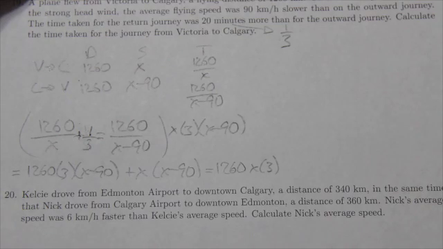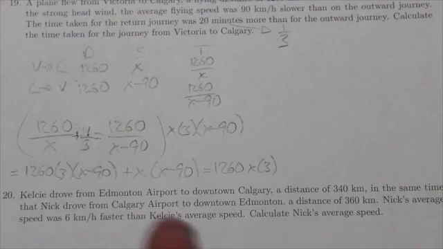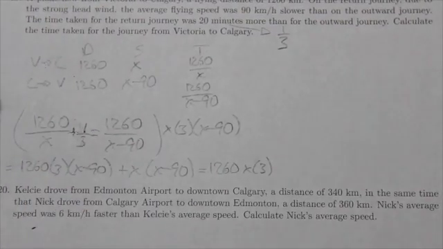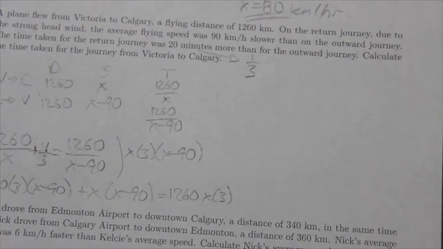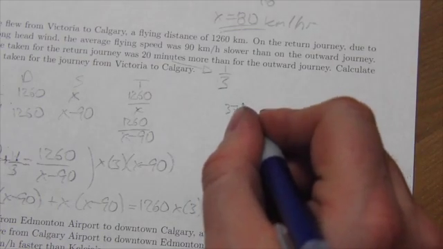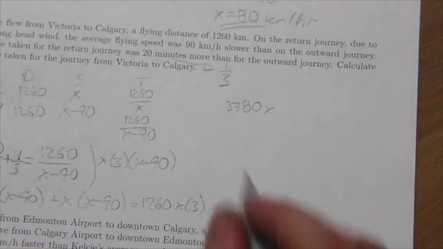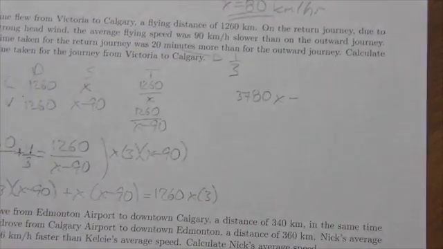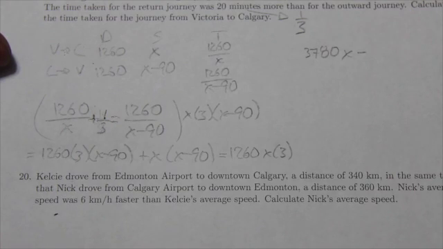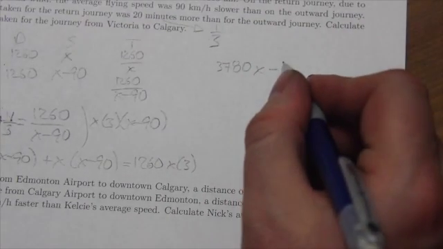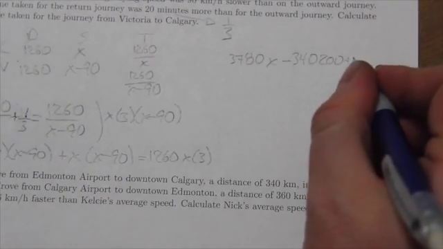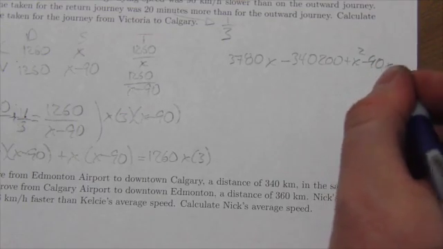Okay? Now, when I multiply this all out, I am going to get 1260 times 3, which is 3,780X, minus, that's going to be 1260 times 3 times negative 90. Now that's going to be kind of big. Negative 340,200, plus X squared minus 90X.